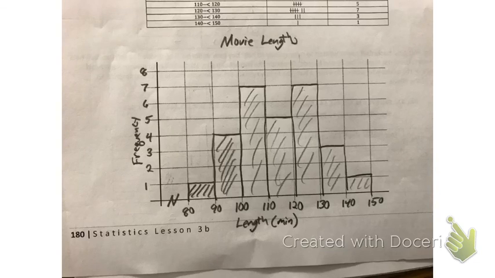Just a reminder, make sure you're putting titles on things. I got a major title, movie length. I have minutes on bottom. Frequency is really a good one to put on your side. You can put number of things, but frequency always covers how many you're counting of. So frequency is just our traditional, just write that up.